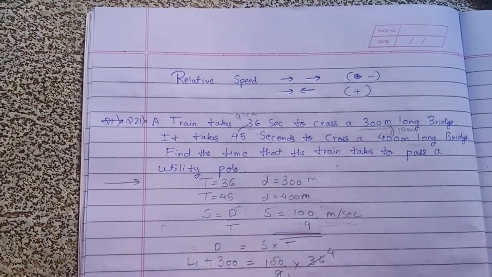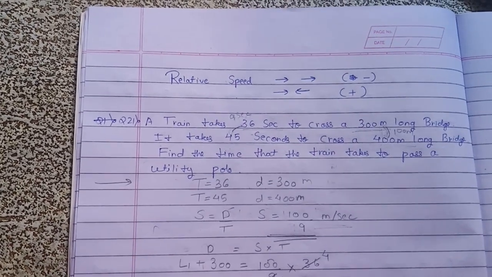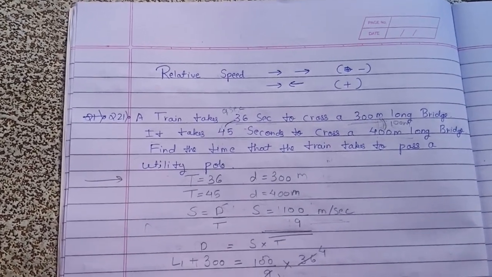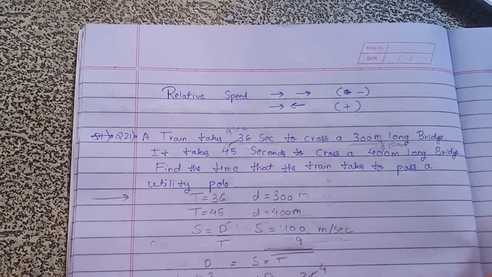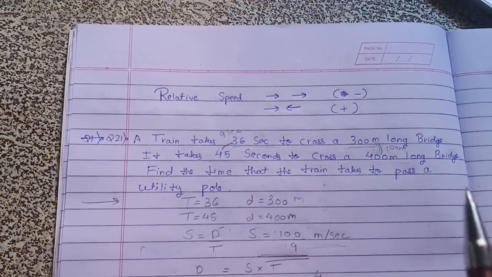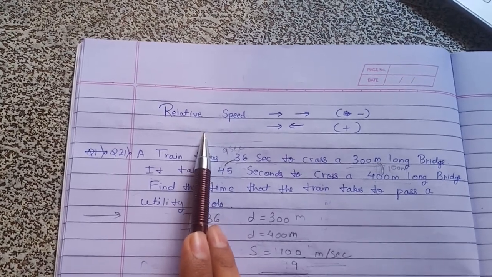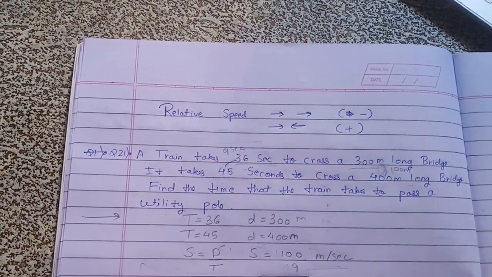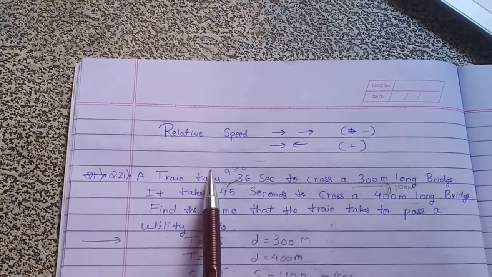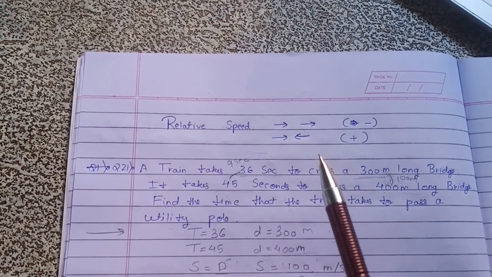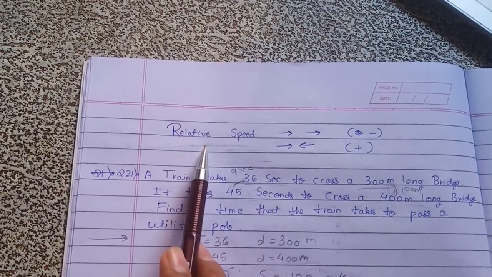Hello, folks. If you guys are revising for speed and time, and if you are a CAT aspirant, I think this kind of video is very helpful for you. Before solving this type of question, I want you to have a clear concept about relative speed. I know you know it very well, but still, I'm revising it. This was taught in fourth or fifth standard in our school. So, what is relative speed?